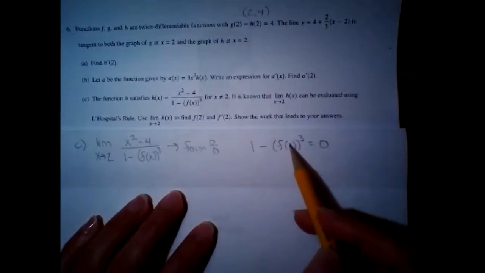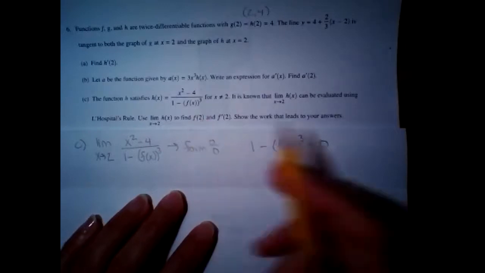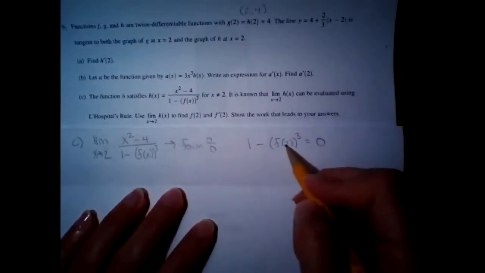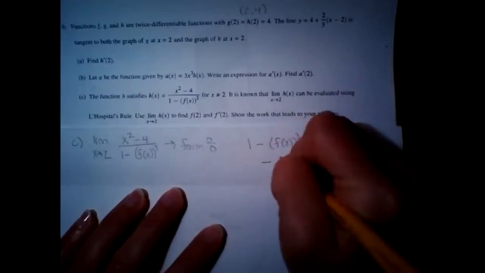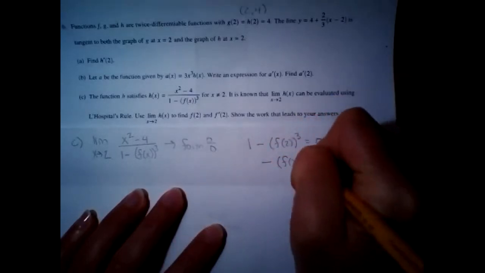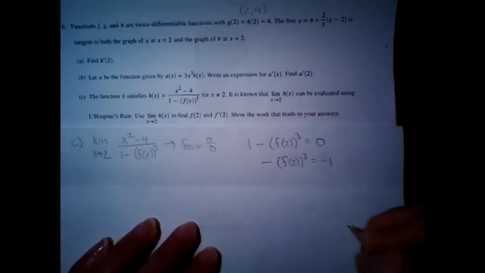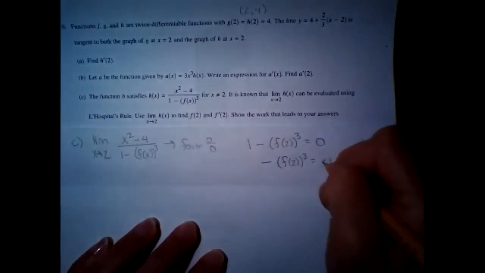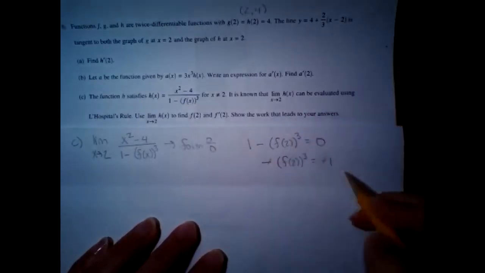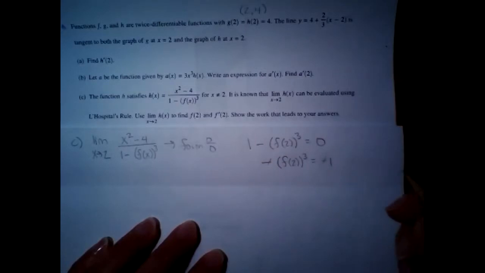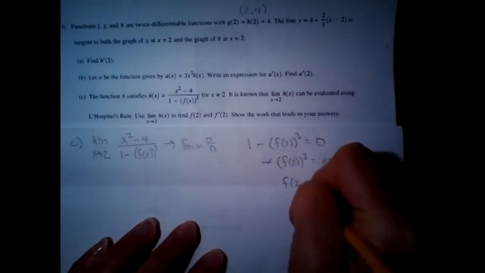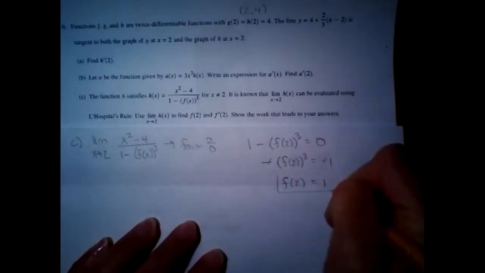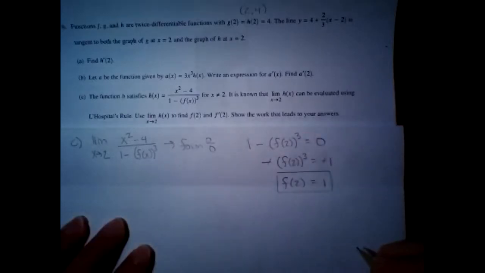So if we plug in 2 for f of x, this is going to equal 0. And then we're going to solve this for f of 2, and we'll have the first thing that they're asking us for. So I'm going to subtract over the 1. And then the negatives are going to cancel. And then to get rid of the cubed, you're going to cube root. Well, the cube root of 1 is 1. So we get f of 2 equals 1. So that was the first thing that they were asking for.